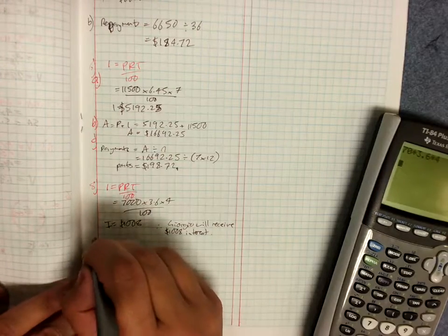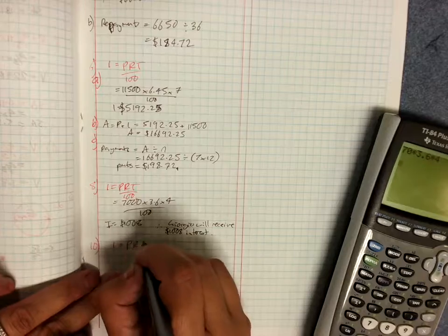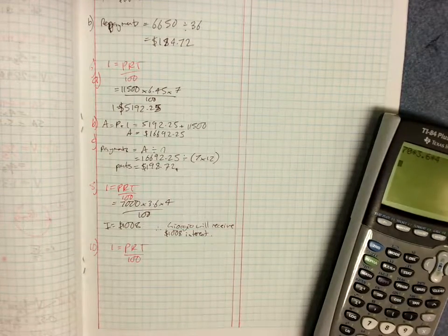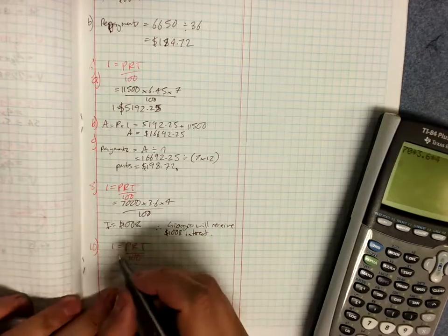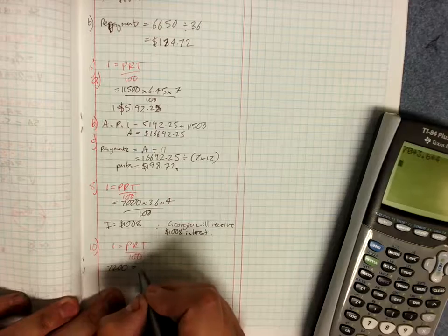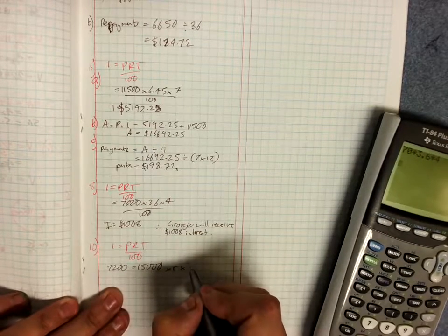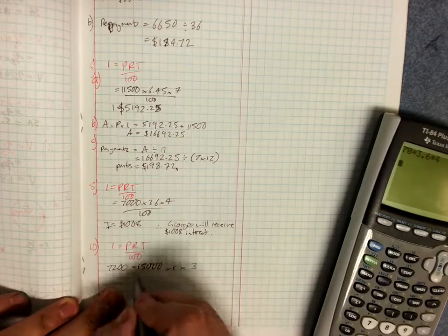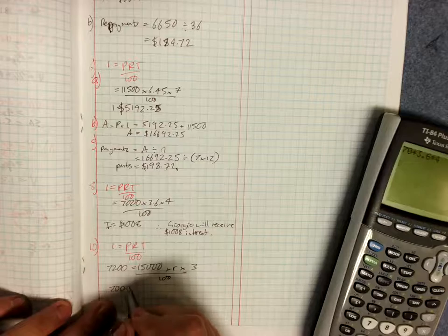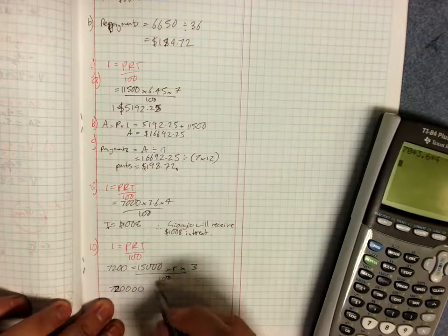Question 10. This is finding the rate. Substitute in what we know. And rearrange. Oops, that's a 2. Times by 100 on both sides.